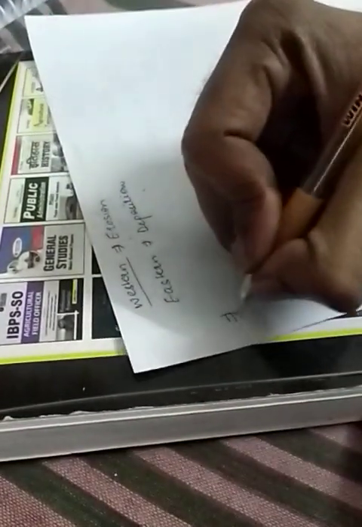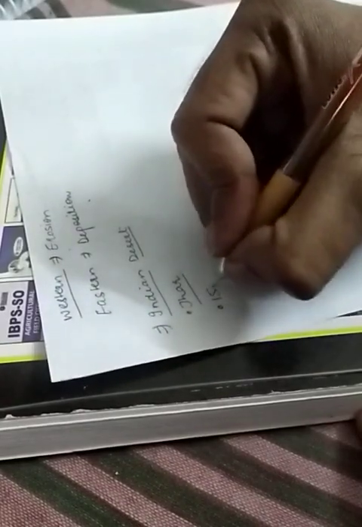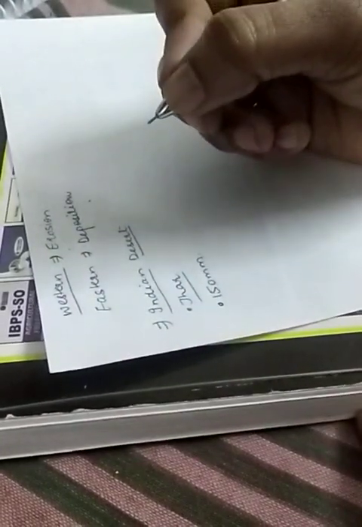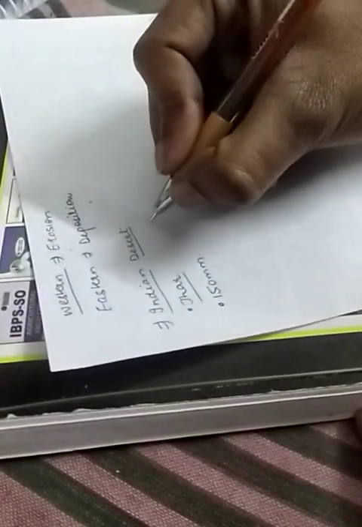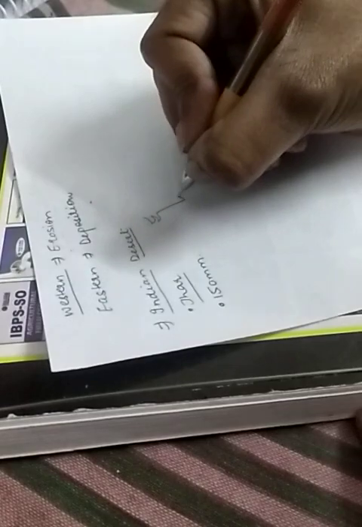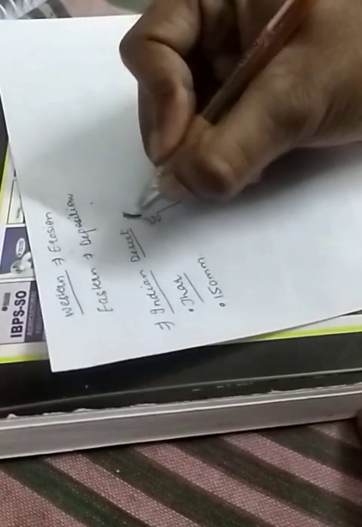Now the next topic is the Indian Desert, which is also known as the Thar Desert. It has rainfall below 150 mm per year. It lies on the western side of the Aravalli ranges. The eastern extension of this Thar Desert is the Delhi Ridge.